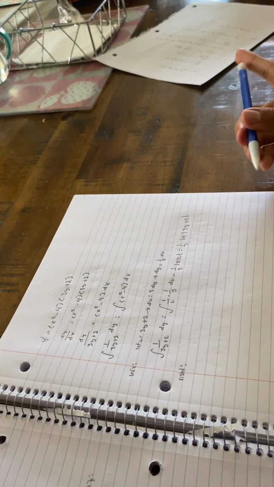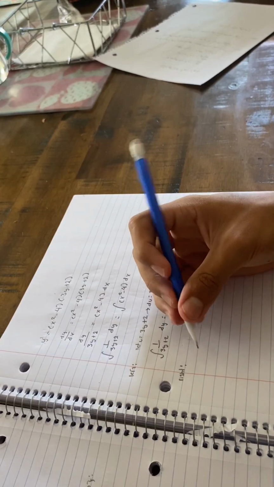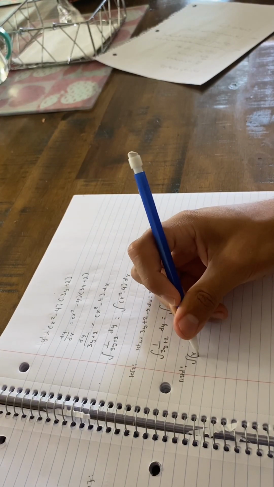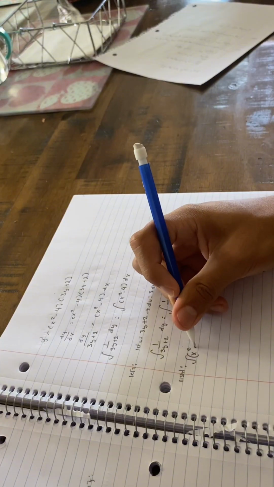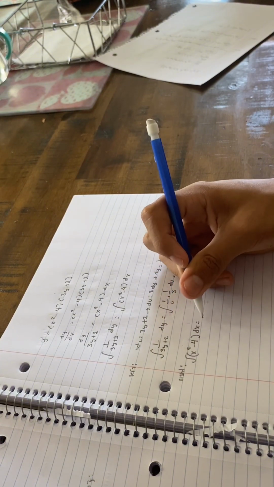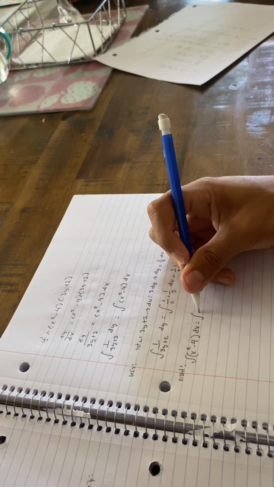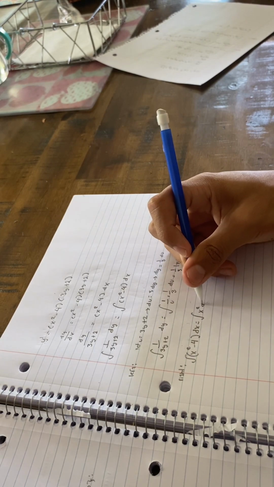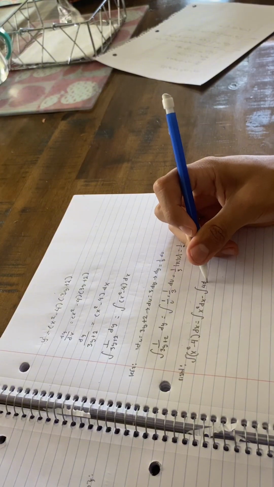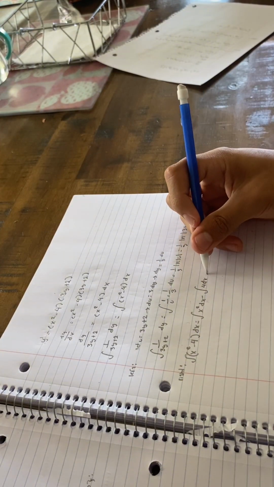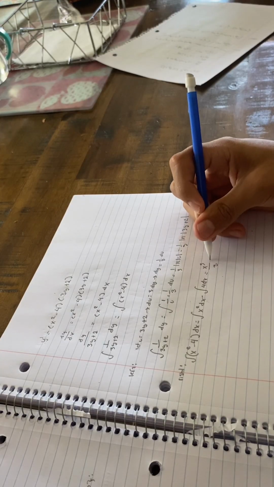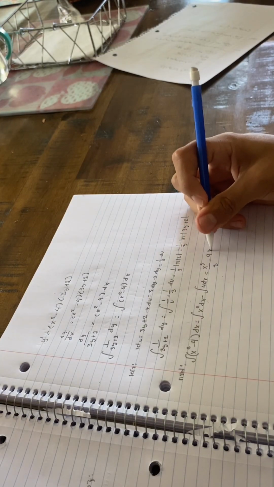Okay, and now for our right side, we have the integral of x squared minus 4 dx, which equals the integral of x squared dx minus the integral of 4 dx, which then gives us x cubed over 3 minus 4x.